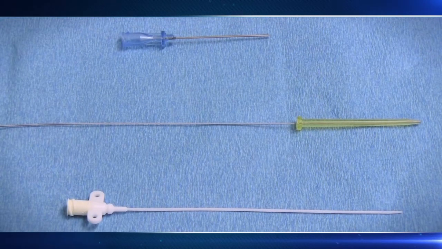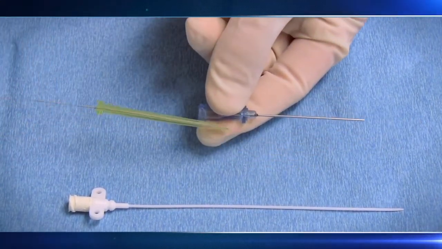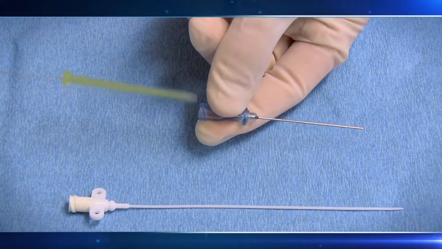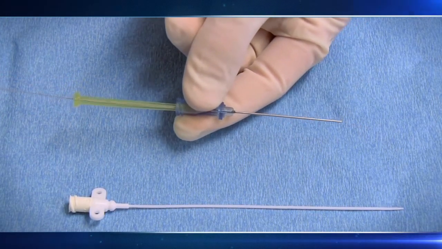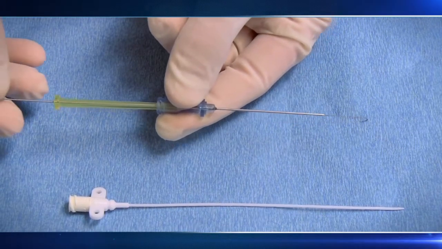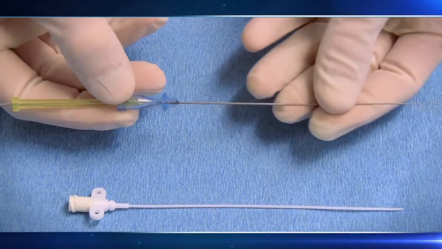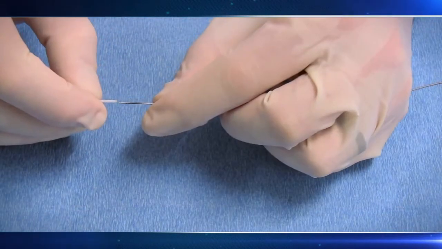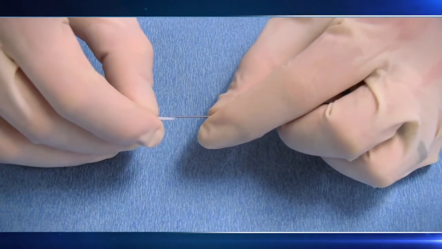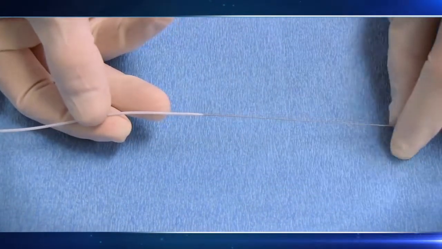The second is the catheter over wire technique, which involves cannulating the artery first with a needle, then threading a wire through the needle, removing the needle, then threading the catheter over the wire, and then removing the wire. This is also called the Seldinger technique.